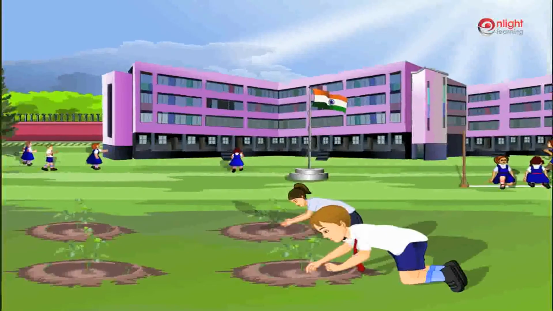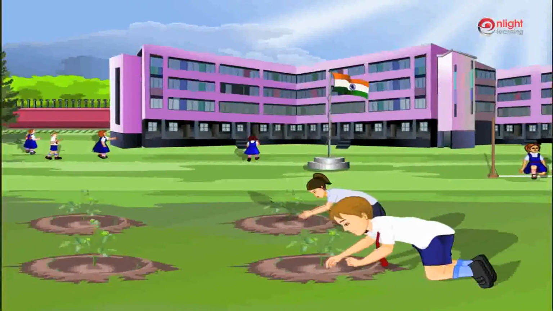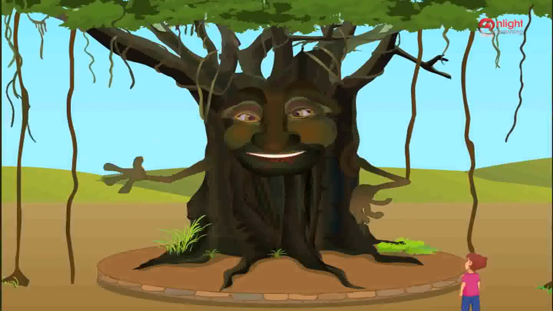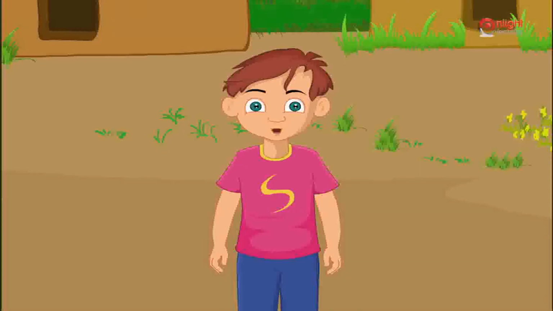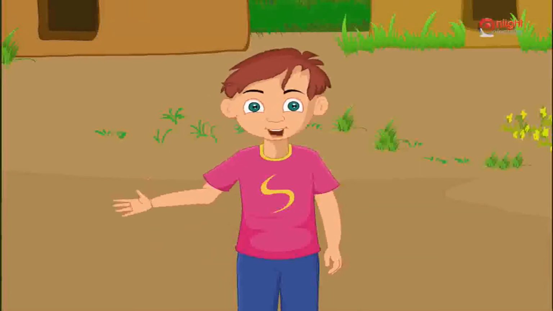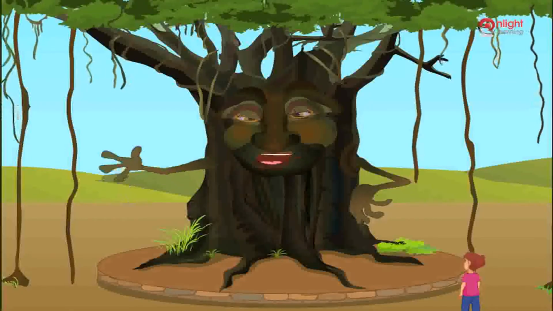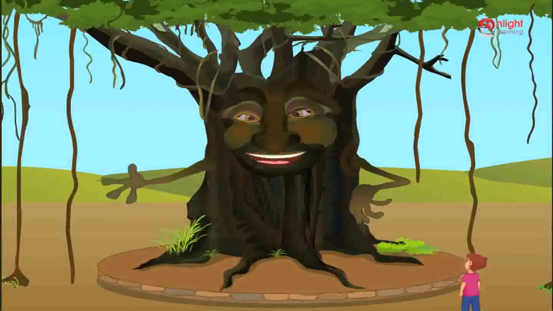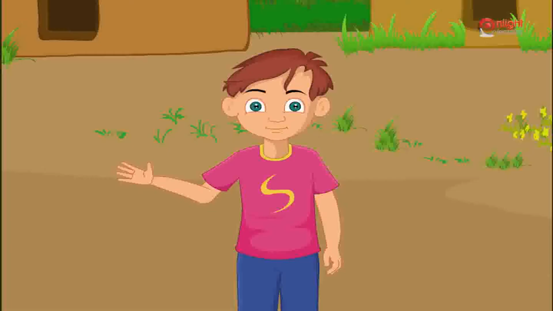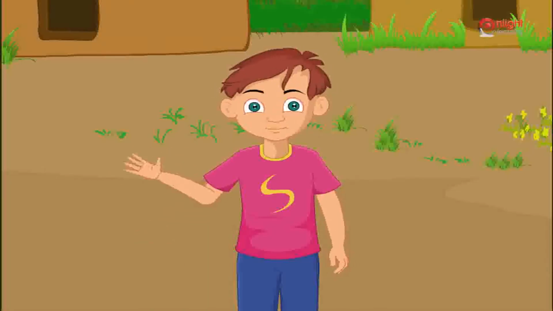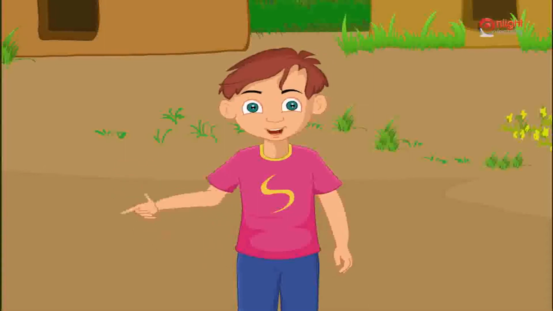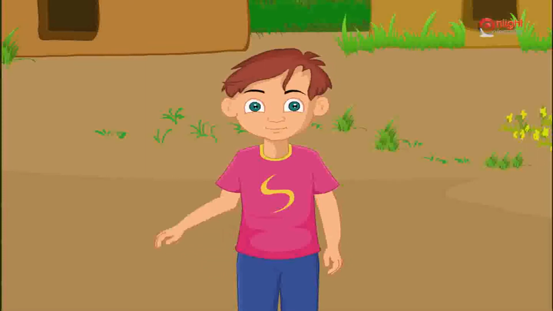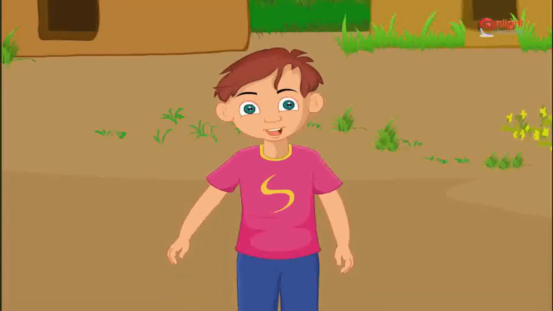There are 28 students in my class and each student planted saplings in a row. How many rows were there? Oh, I did not count how many rows. It's okay. Just divide the number of trees by the number of students. Yes, I know I have to divide, but I have to divide a 3-digit number by a 2-digit number, which is difficult for me. I think I need your help.